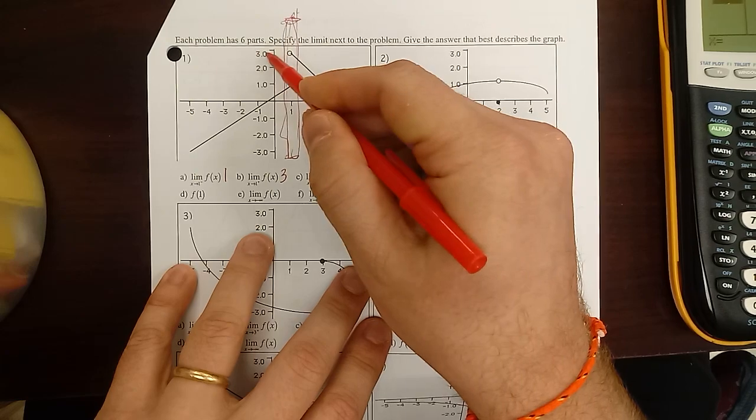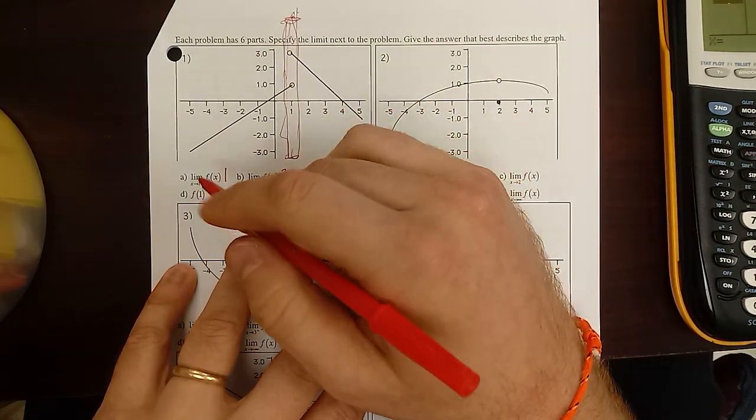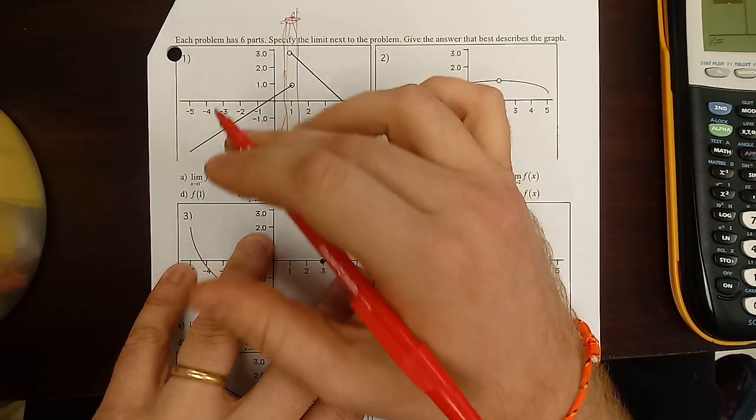So on this one, it looks like it's trying to go to 3. If it's on a calculator screen or if it's computer generated, then it's going to be a lot more accurate.